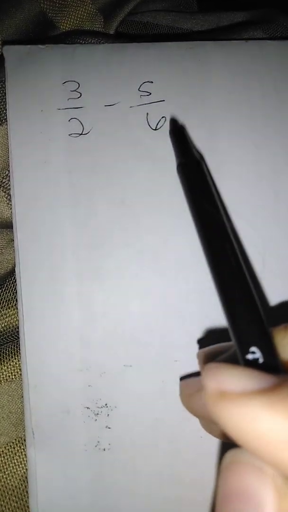Just like we did in class where you draw the area model for each particular fraction, we're going to do the same thing here. The only difference is this is an improper fraction, and we know that improper fractions turn into mixed numbers. Because the numerator is bigger than the denominator, we have to draw two boxes to represent this fraction.